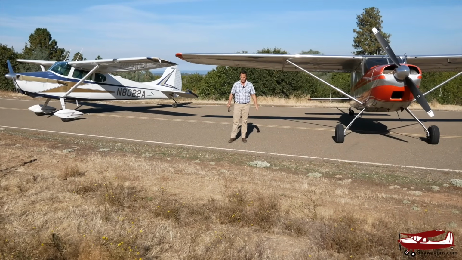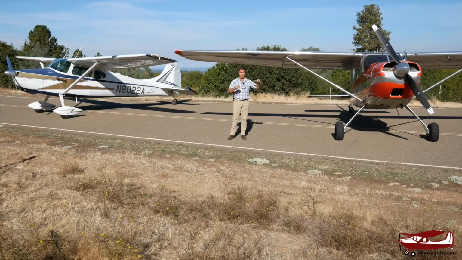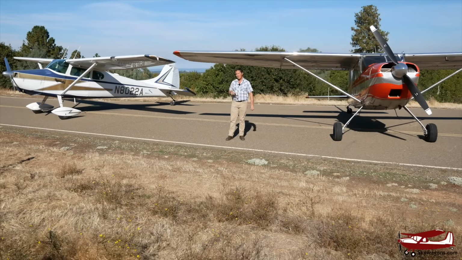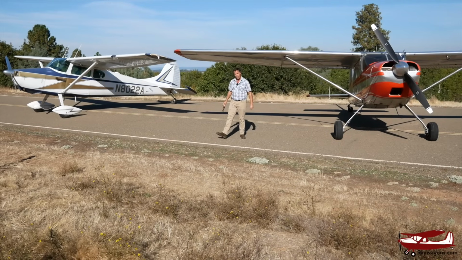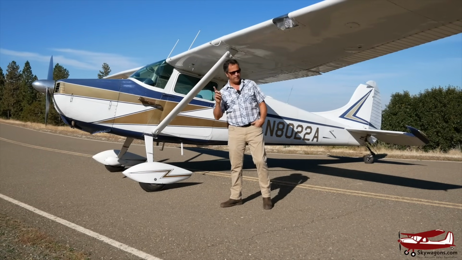of overview of them both without them competing against each other, because obviously that would win in every realm other than price. But there's a huge amount of benefits to a 170. It was my first plane, so let's have a close look at those. So a little overview of each before we get into them in detail.